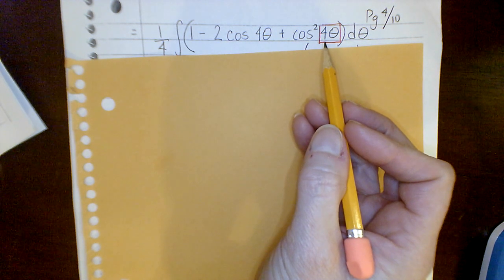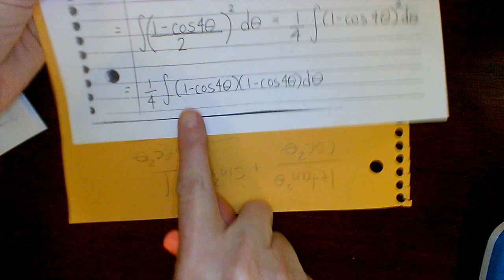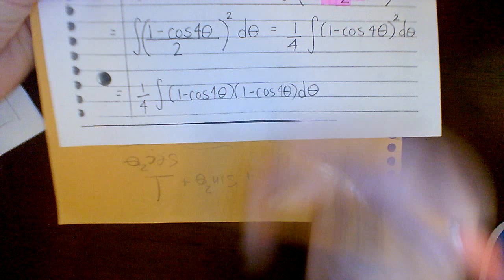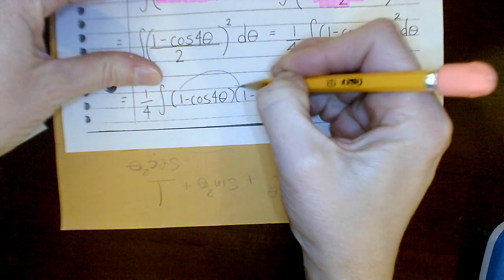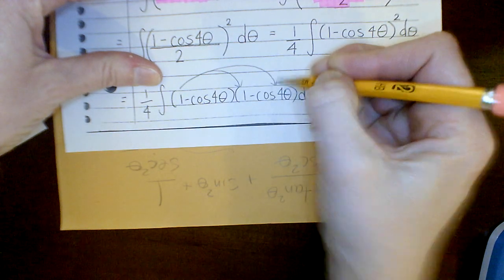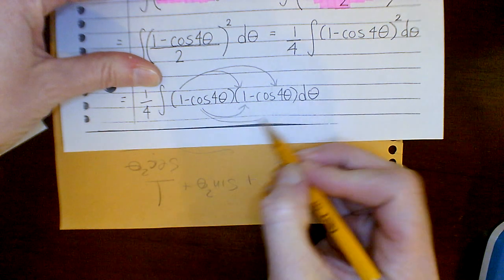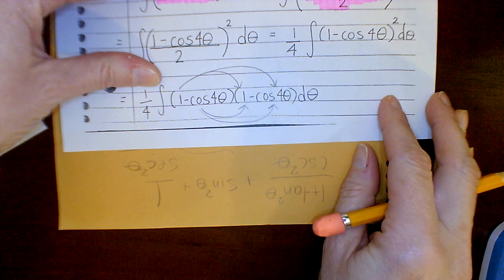Right? So that came as a result of distributing out 1 minus cosine 4 theta times 1 minus cosine 4 theta. So it's 1 times 1, 1 times cosine 4 theta, negative cosine 4 theta times 1, negative cosine 4 theta times negative cosine 4 theta.